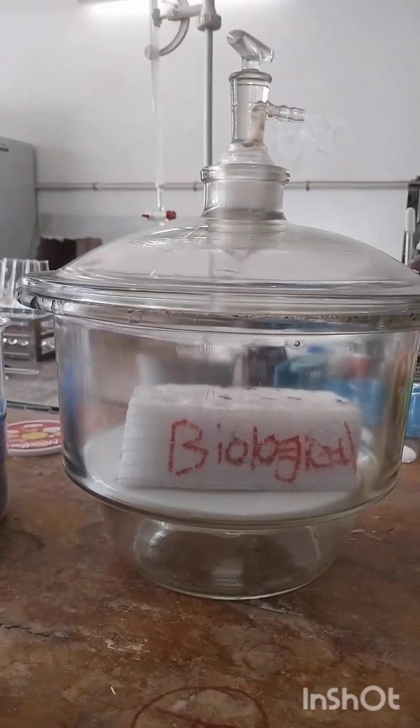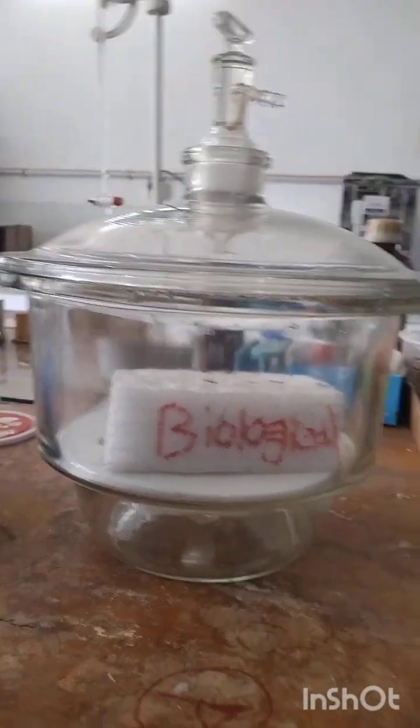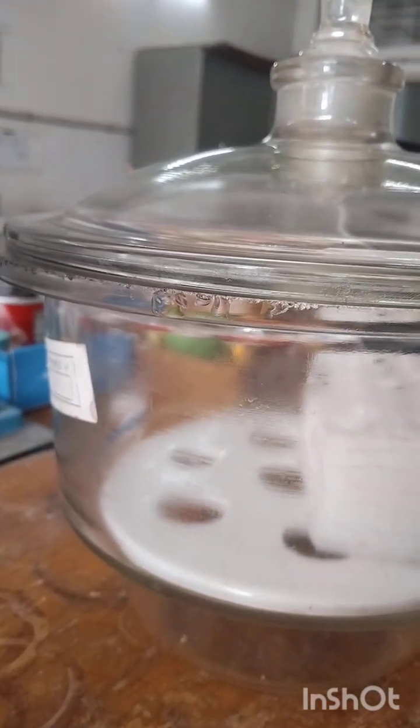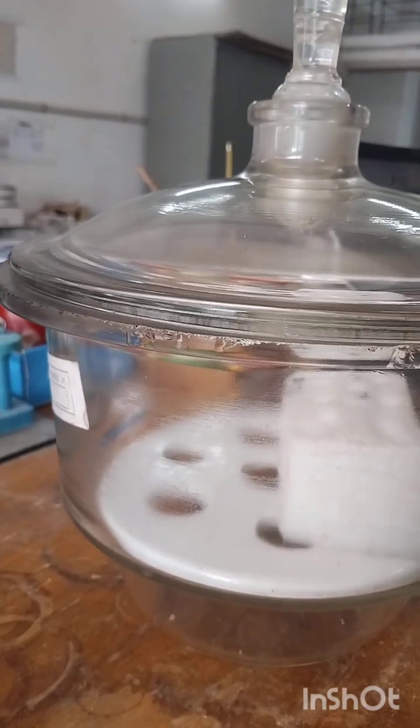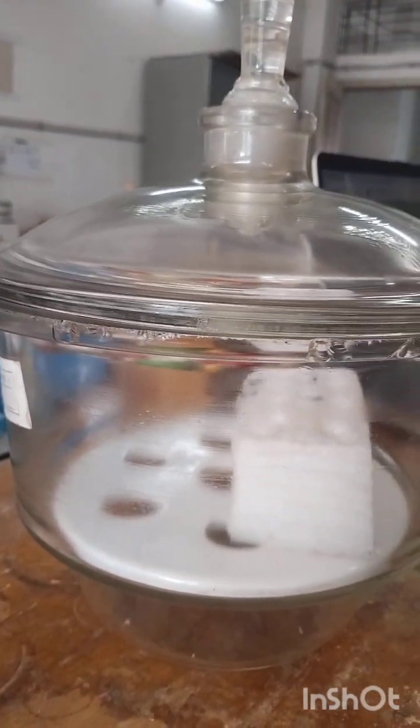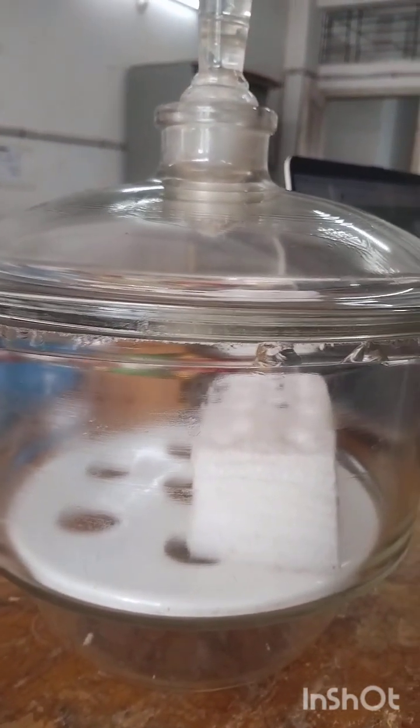a bifurcated disc. You are seeing that it's a bifurcated disc. That means it contains some holes in which we can easily set our sample bottle or sample beaker.